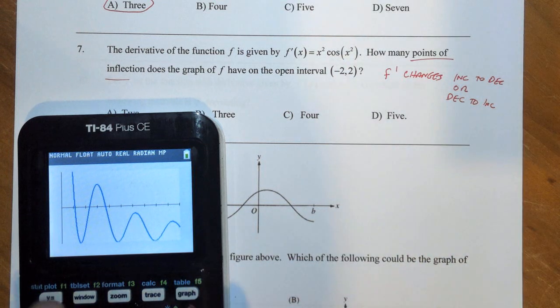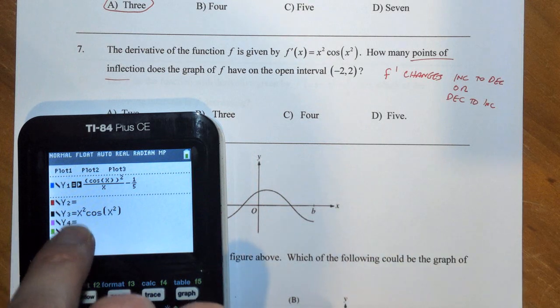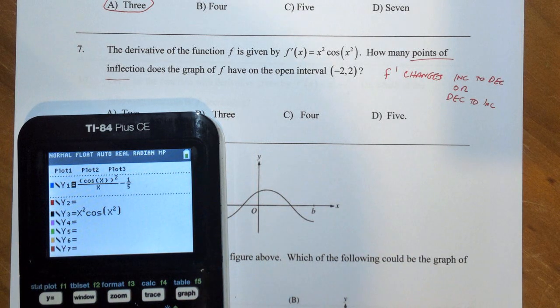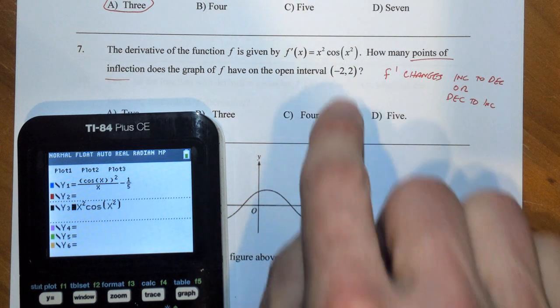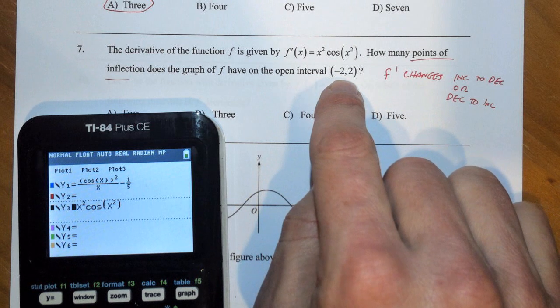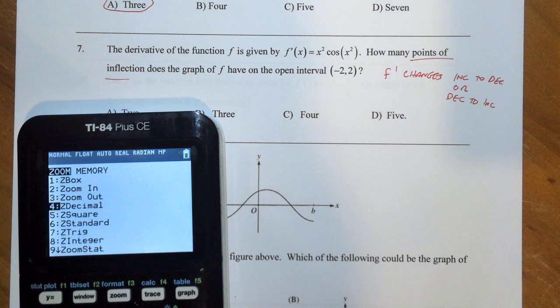I'm going to go back to y equals. You can see I've put this function into y3. So I'm going to turn off the first one by hitting enter on the equal sign, and turn on our new equation. We're interested this time in the interval from -2 to 2. So back to window, -2 to 2, and zoom fit.